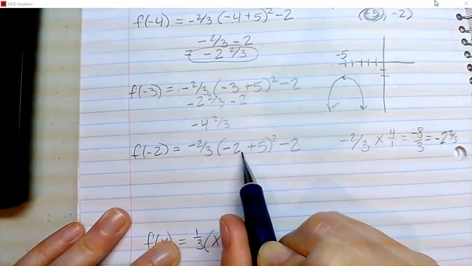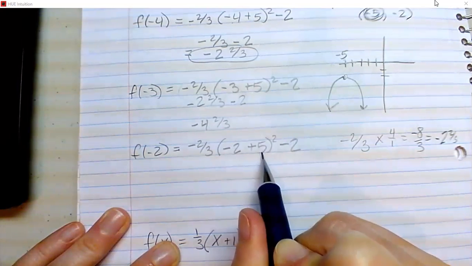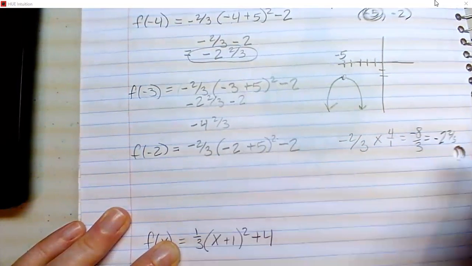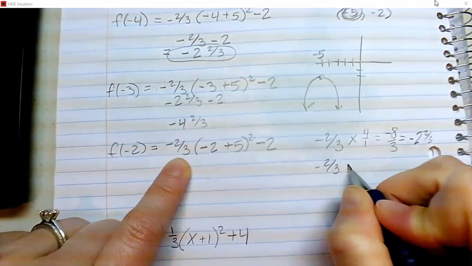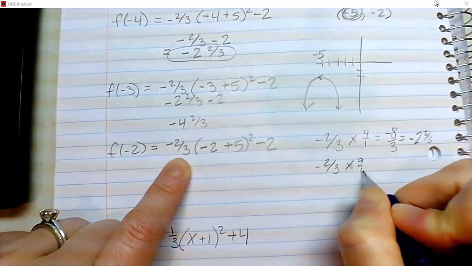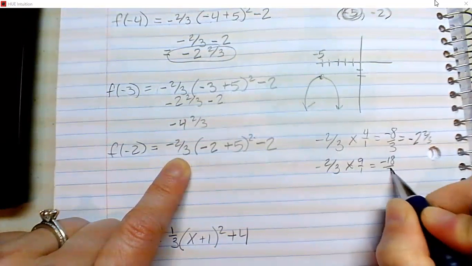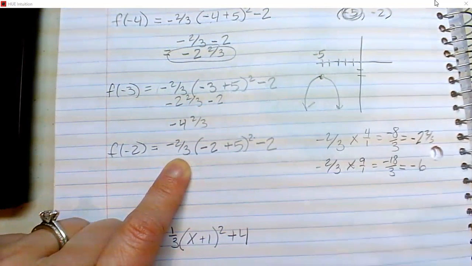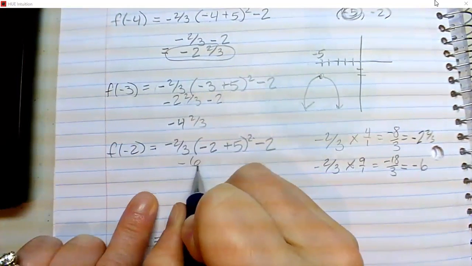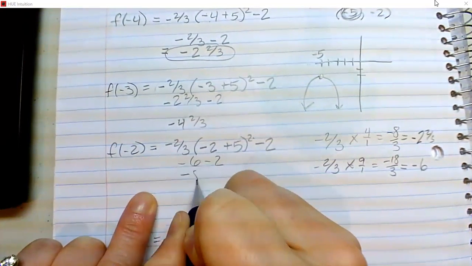So that's going to be 3. 3 squared is 9. So now I've got to do 9 times -2/3, so times 9 over 1. So this is going to give us -18 over 3, which equals -6. So we have -6 minus 2, which is -8.